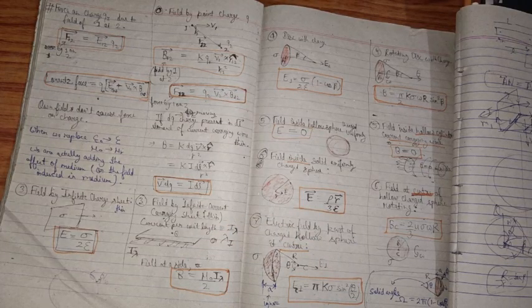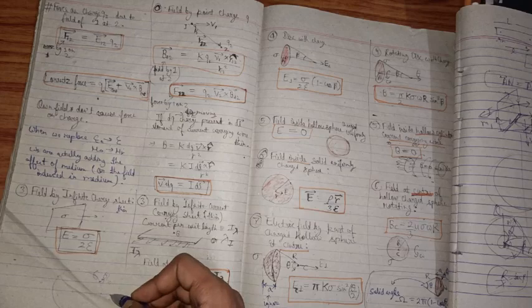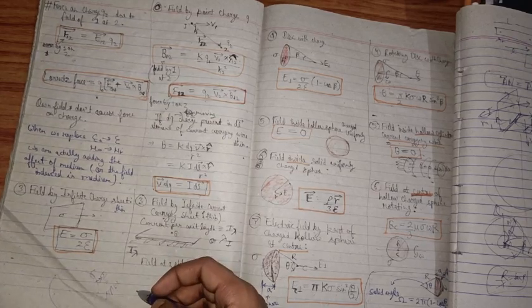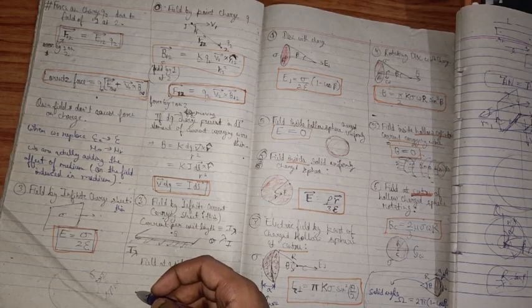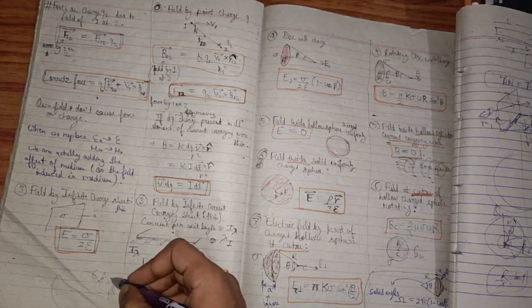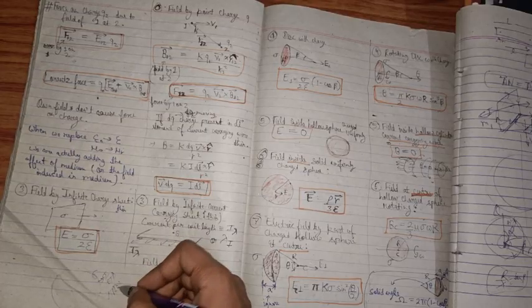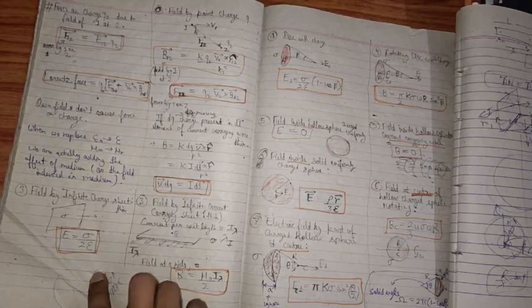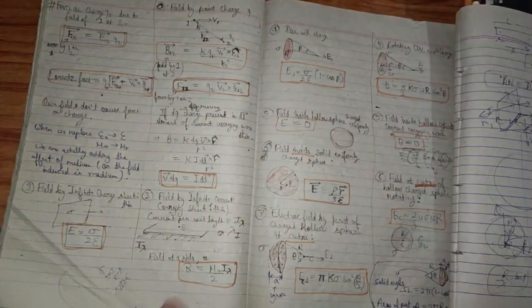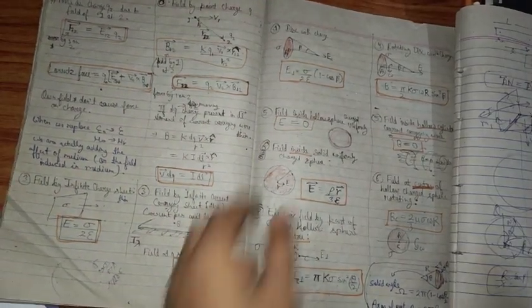The total area is 4 pi r square, and the total charge is sigma into the same area, divided by epsilon naught. So we get the electric field equal to sigma by epsilon naught in the case of a conducting sphere.